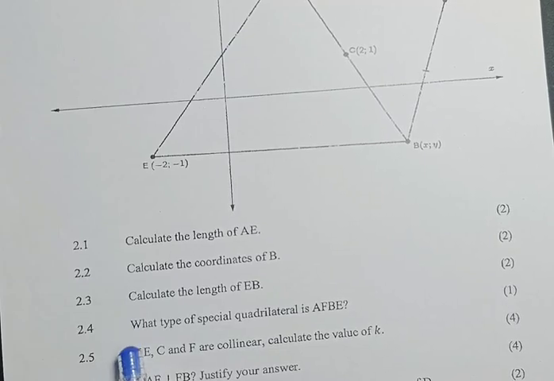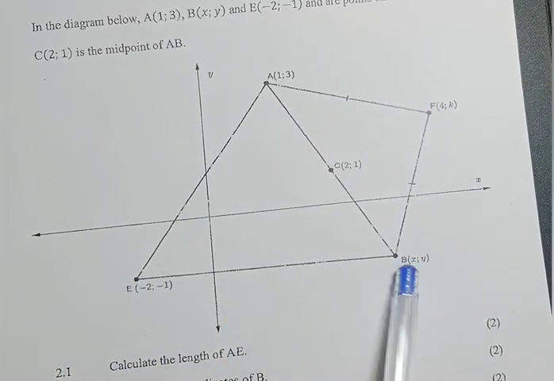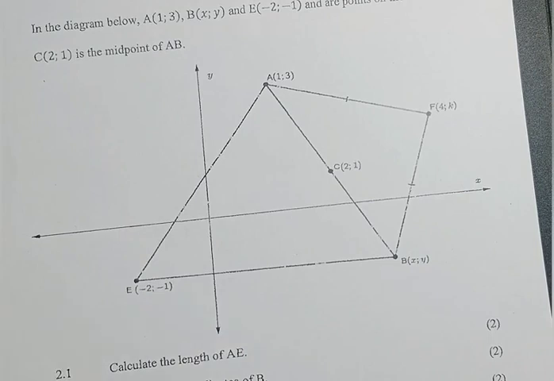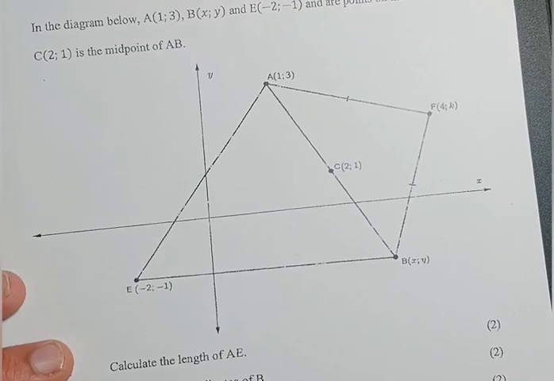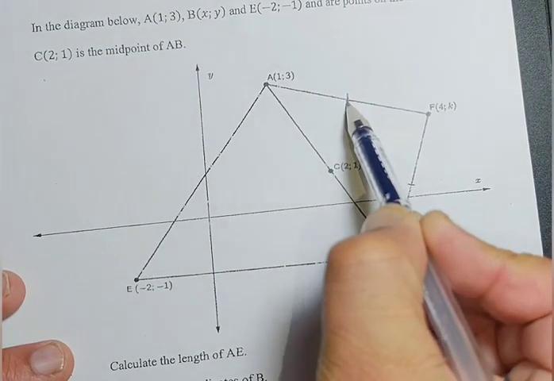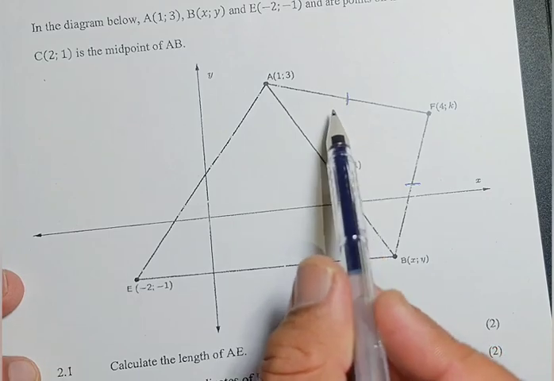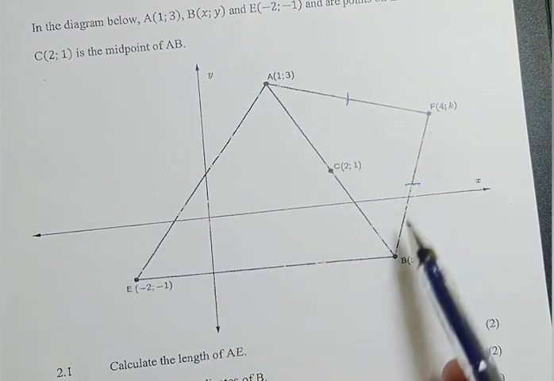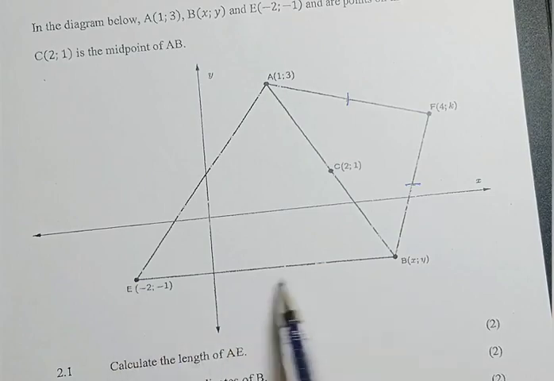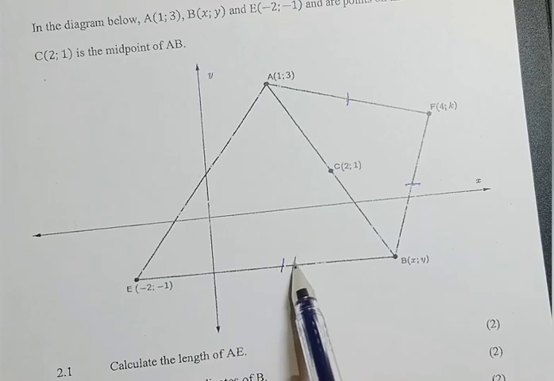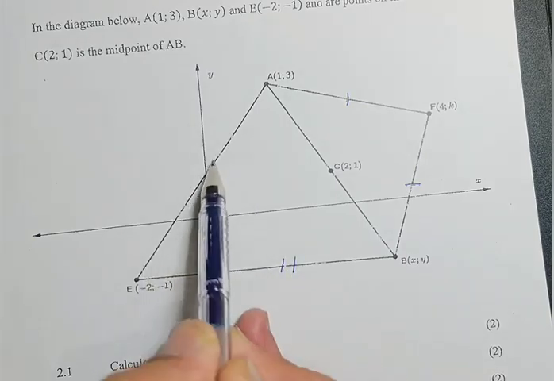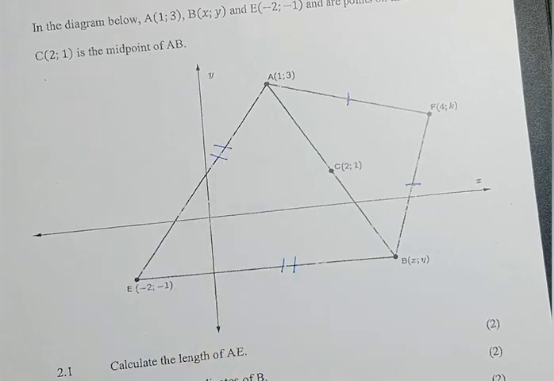The next question says 2.4, what type of special quadrilateral is AFBE? He is asking you what type of special quadrilateral this is. So now we must remember here, this side they already provide for you, and this notch, this dash, shows AF is equal to FB. We already found that EB is equal to AE. Why?